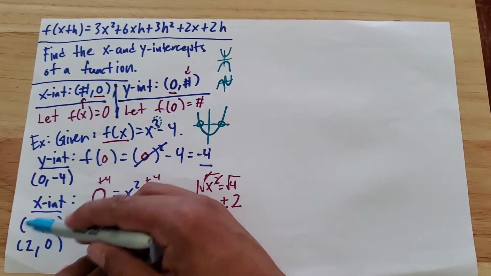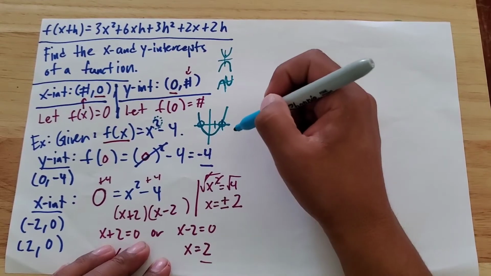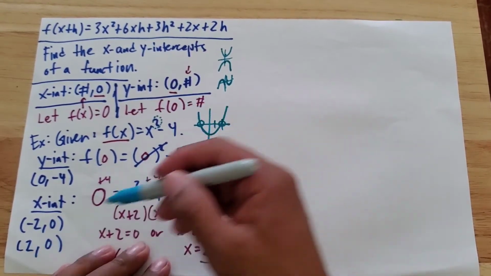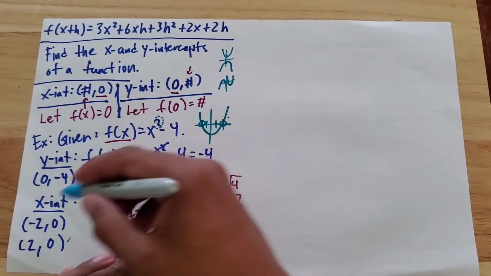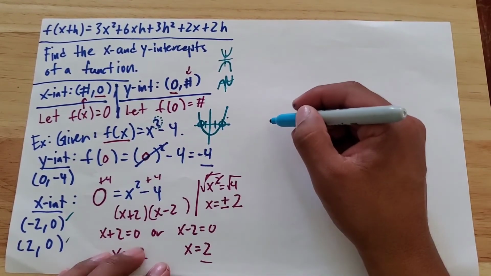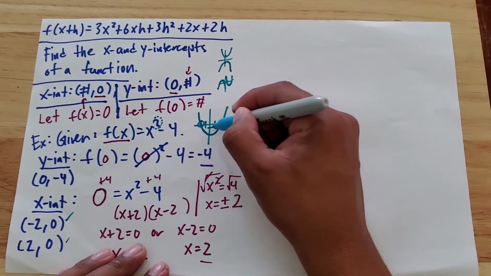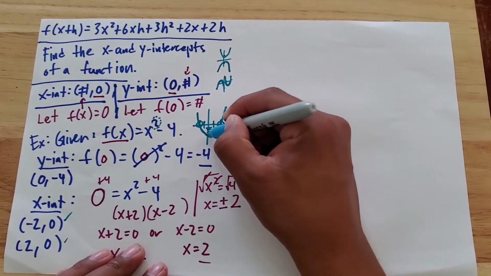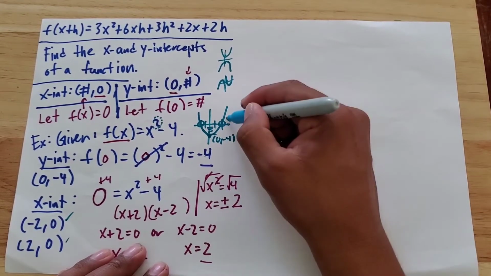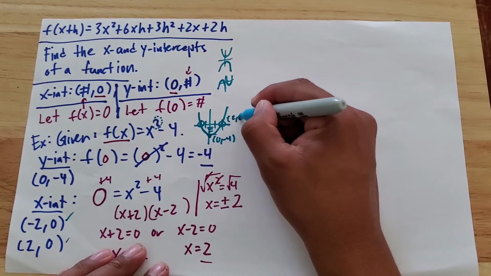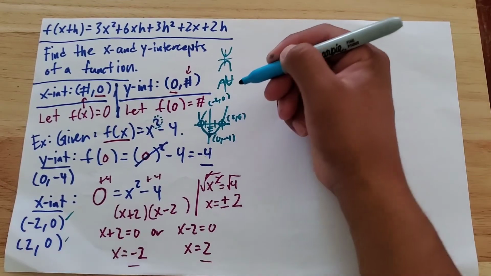Because then, for example, if I was trying to graph these x-intercepts, here's 1, 2, 2, comma 0. That's this one right here. I can go 1, 2, and that's this one right here. But then I know my y-intercept has 0, comma negative 4. So that's 1, 2, 3, 4, and that's 0, comma negative 4. This is 2, comma 0. And this one is negative 2, comma 0.